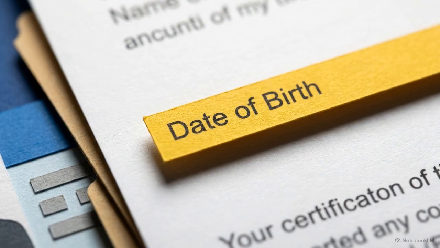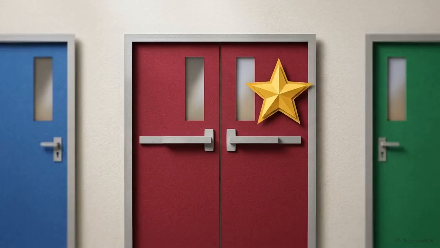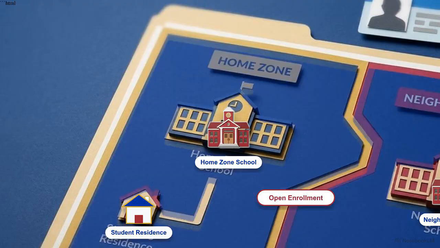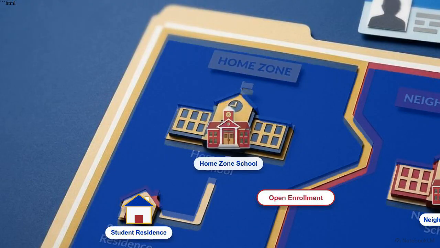Public school districts rely strictly on the official age record from that birth certificate to determine exactly which grade your child is eligible to enter. Your utility bill serves as your proof of residency. This piece of paper dictates exactly which neighborhood school your child is legally assigned to attend.